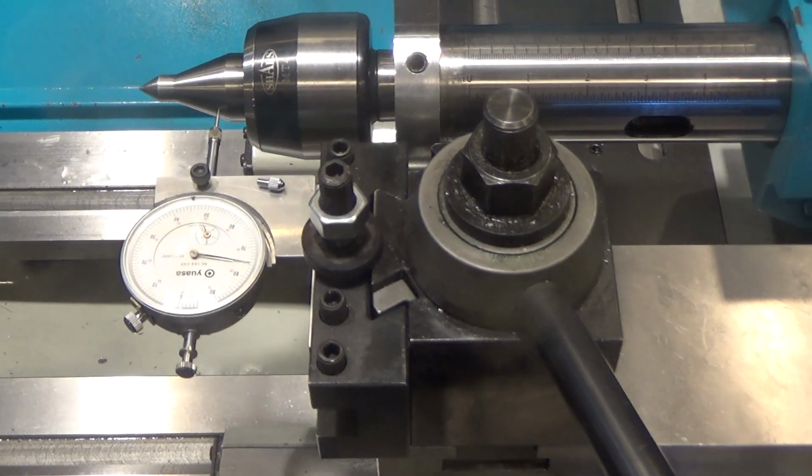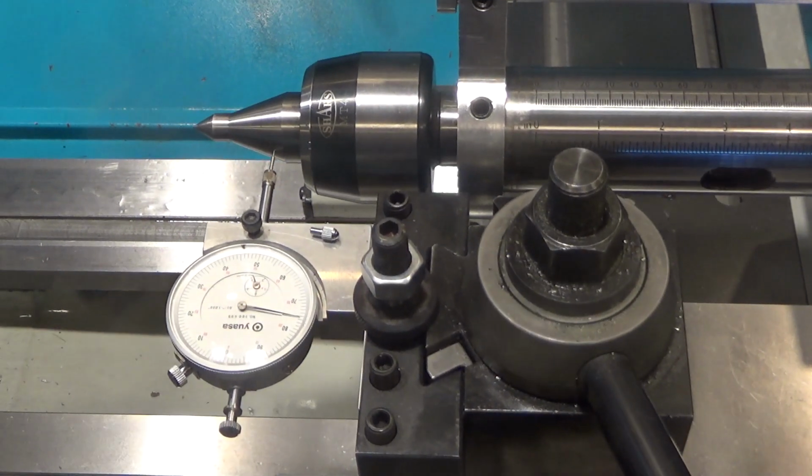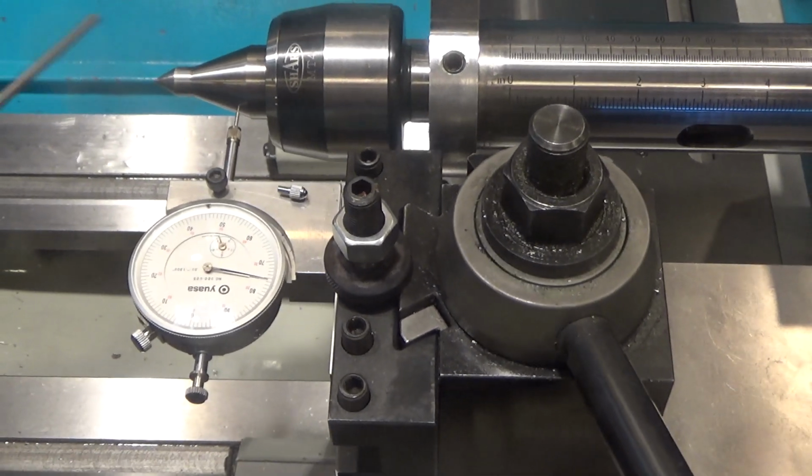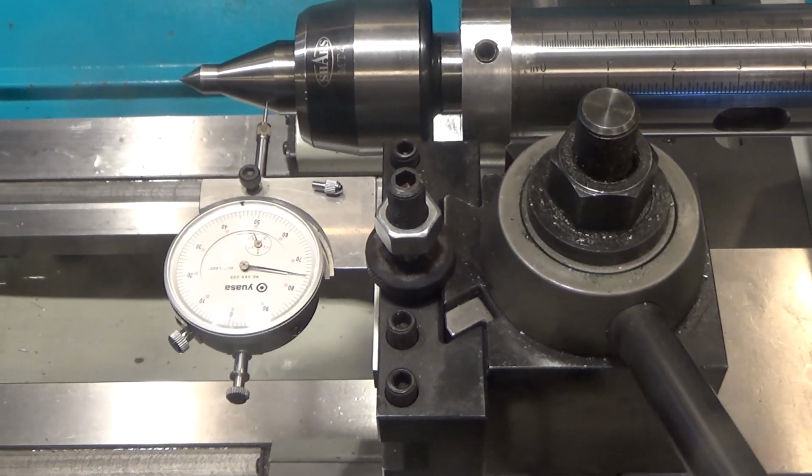Hi and welcome. I'm back to working on why I couldn't get the answers I was expecting out of calculating the angle on the live center.